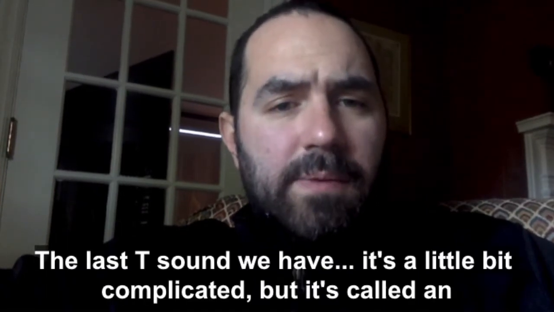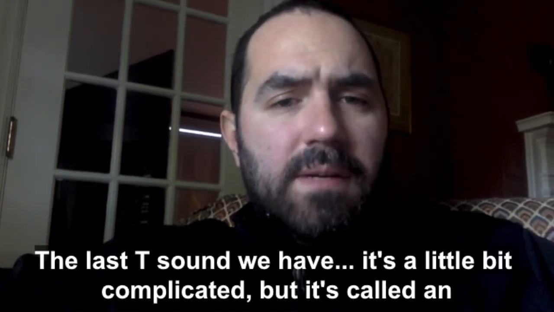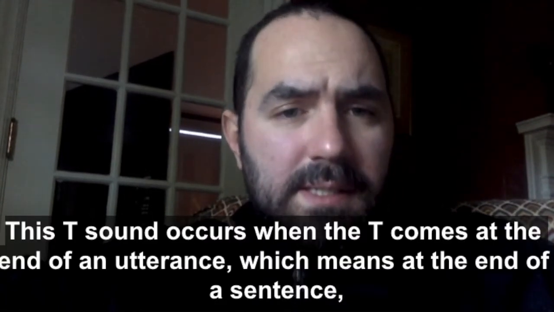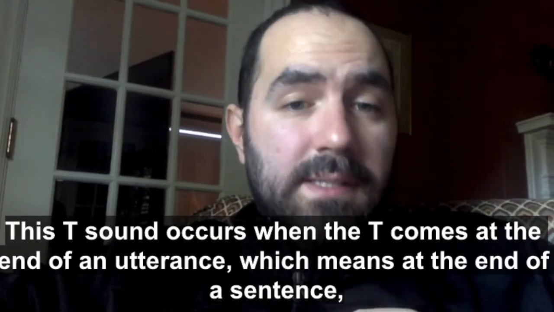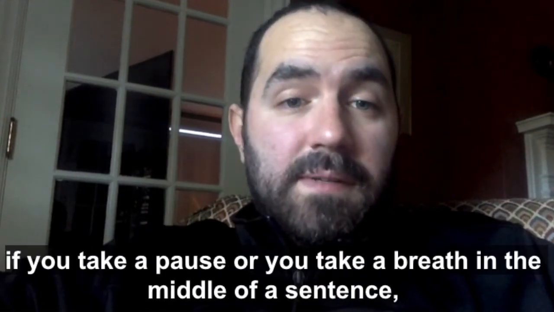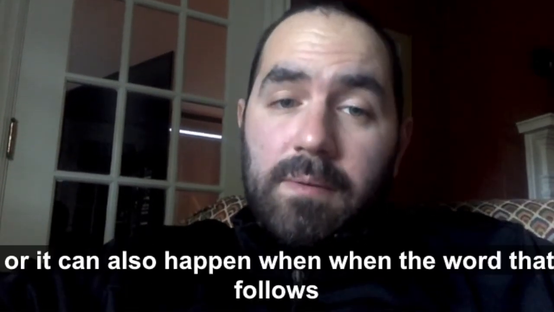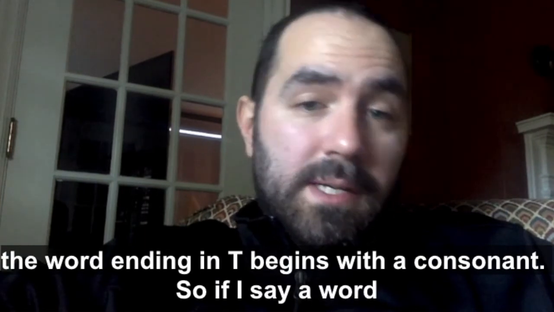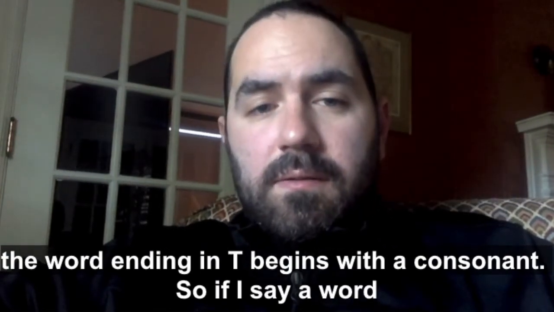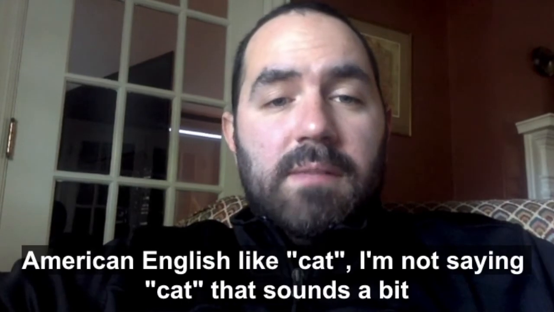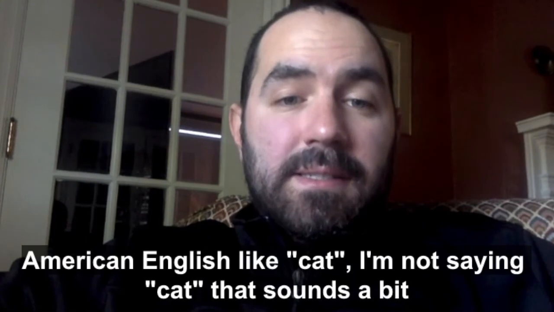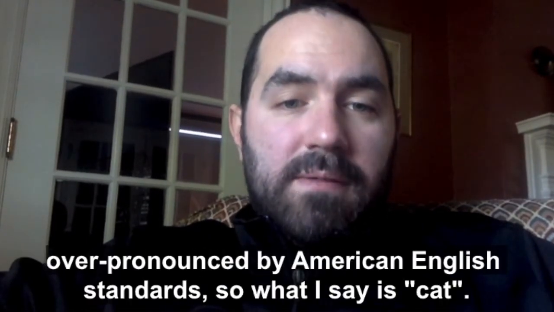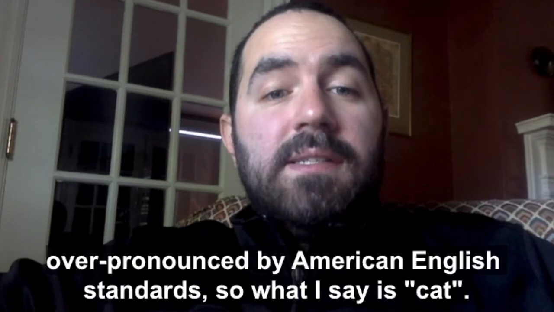The last T sound we have, it's a little bit complicated, but it's called an unreleased T. This T sound occurs when the T comes at the end of an utterance, which means at the end of a sentence, if you take a pause and take a breath in the middle of a sentence. Or it can also happen when the word that follows the word ending in a T begins with a consonant, okay? So if I say a word in American English, like cat, I'm not saying cat with a strong T. That sounds a bit overpronounced by American English standards. So what I say is cat.